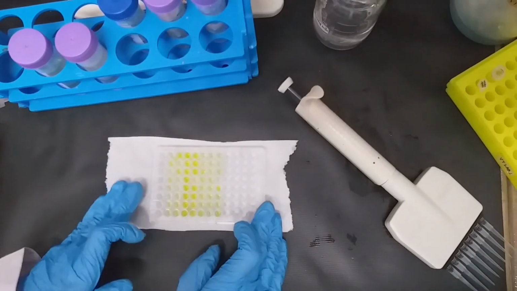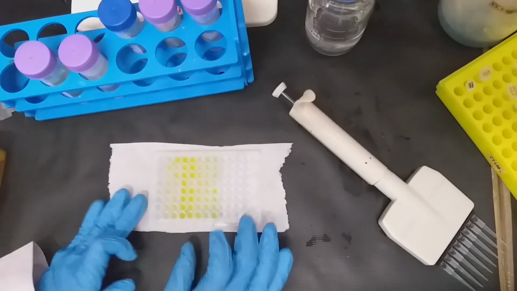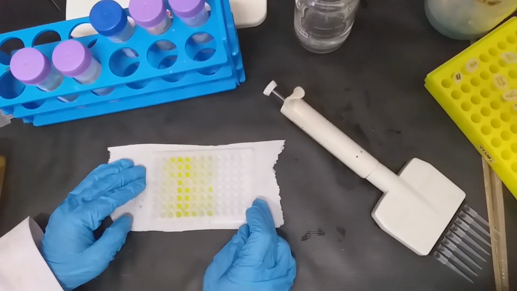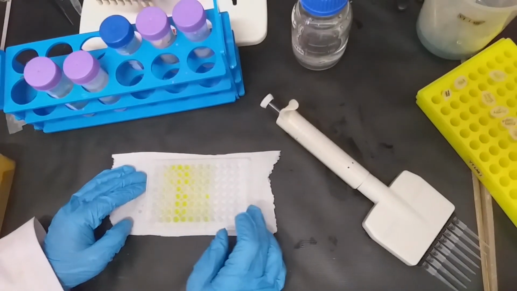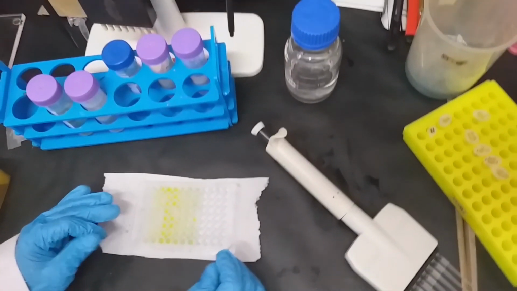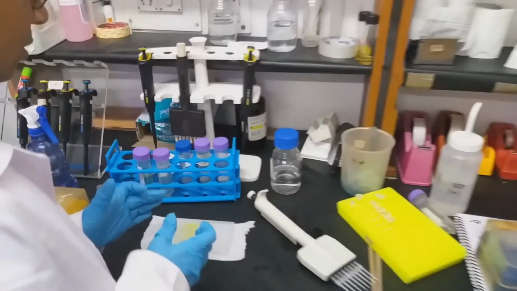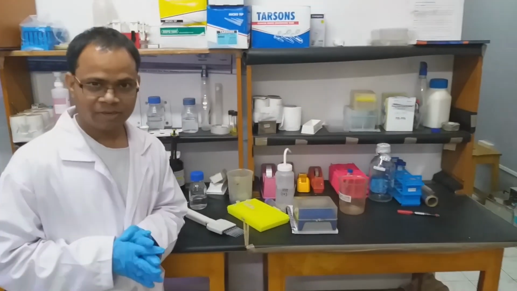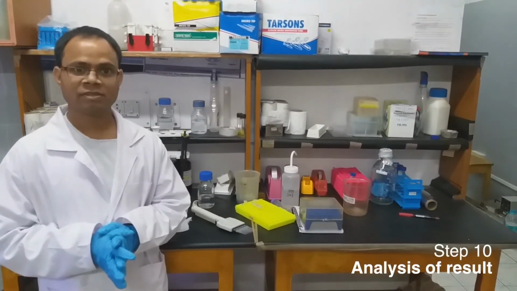So we have to read this in a spectrophotometer at 540 nanometer and 450 nanometer to get absolute values of these things. So this is for qualitative purpose as well as quantitative purpose.